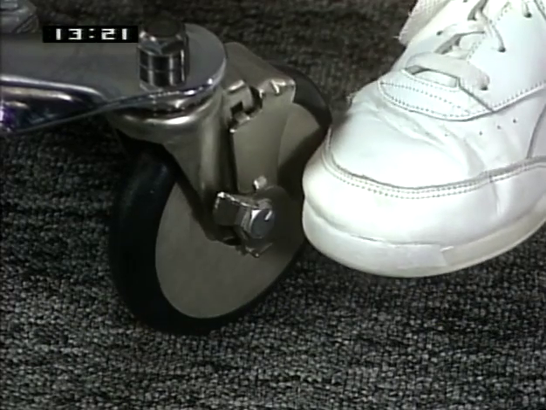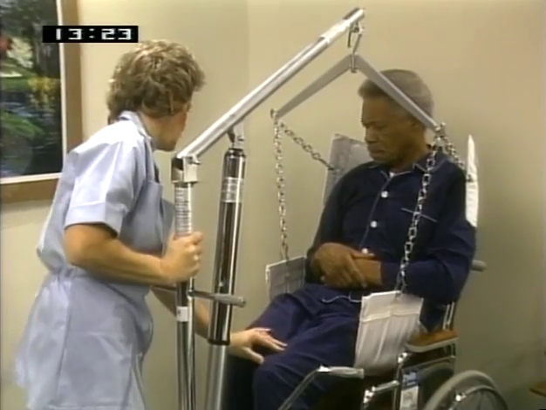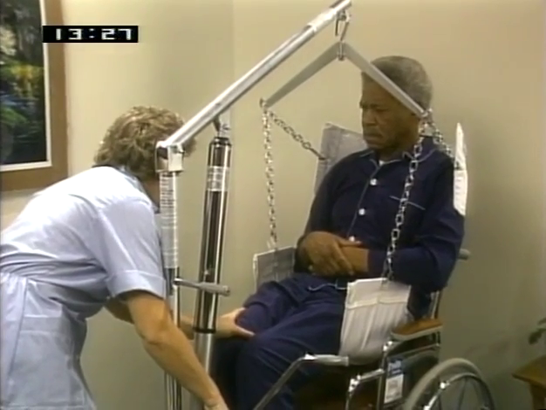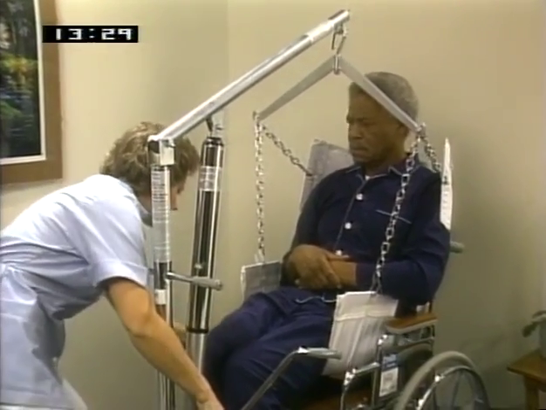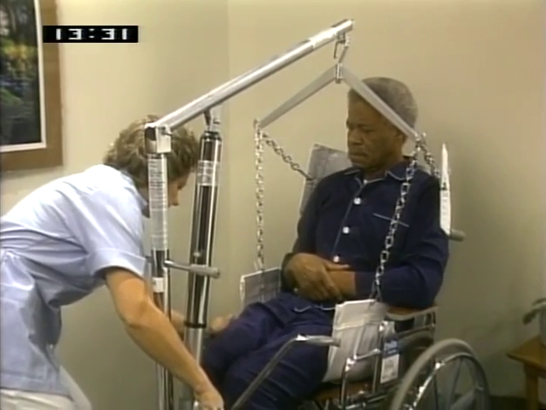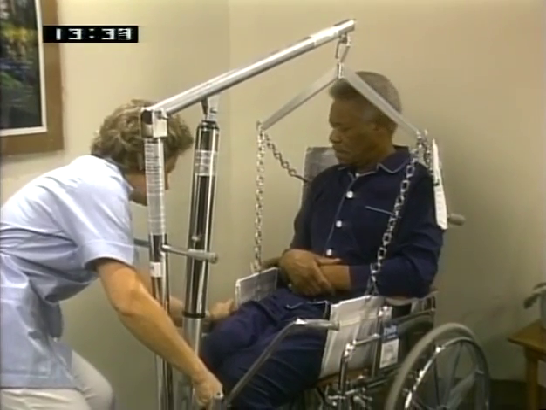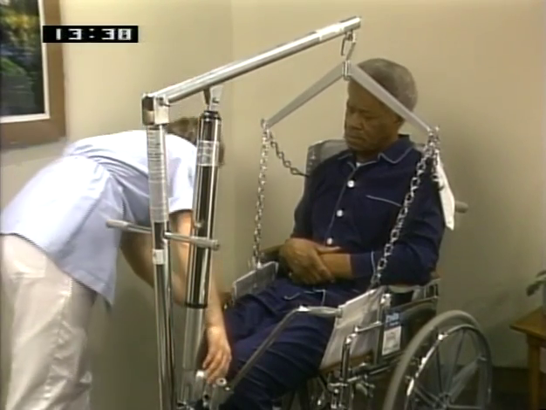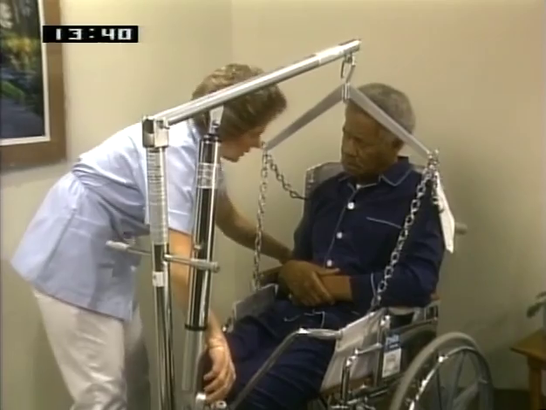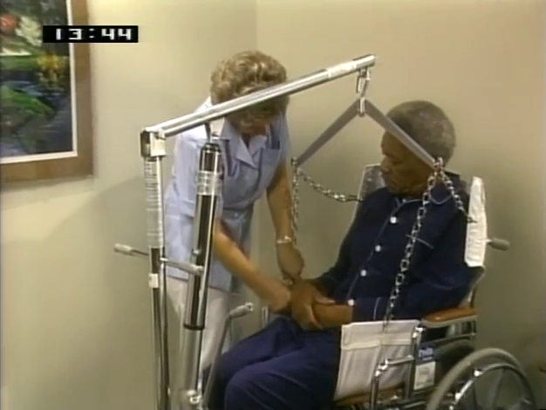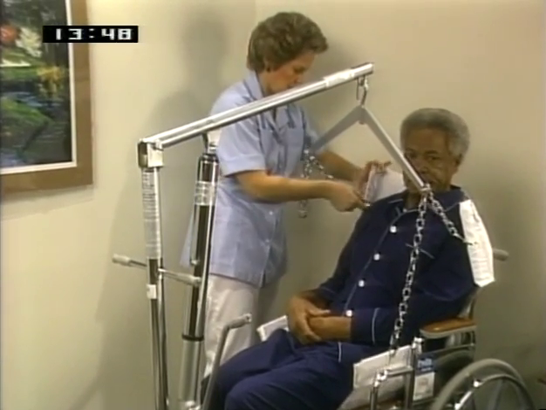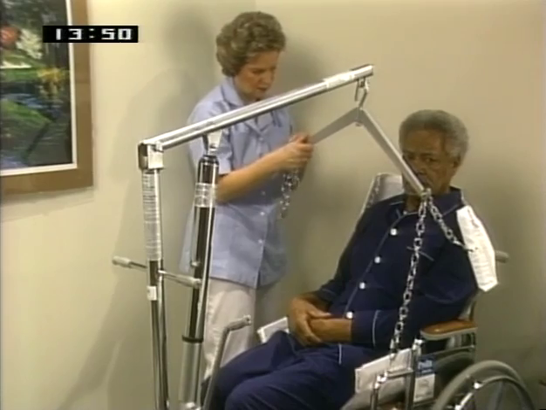Lock the caster brakes. To lower the patient into the chair, open the hydraulic release knob by turning it counterclockwise, no more than one full turn. Use one hand to open the knob, the other to ensure that the patient's position is correct as you guide his descent. After the patient reaches the seat, push down on the boom to slacken the chains. Detach the S-hooks to remove the chains from the sling. The patient can remain sitting on the sling.